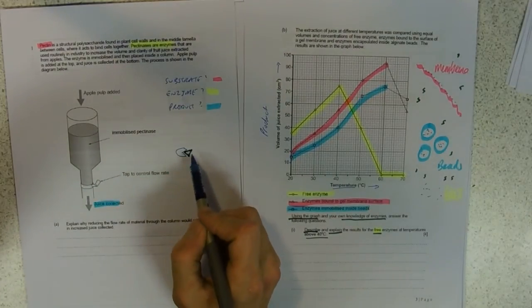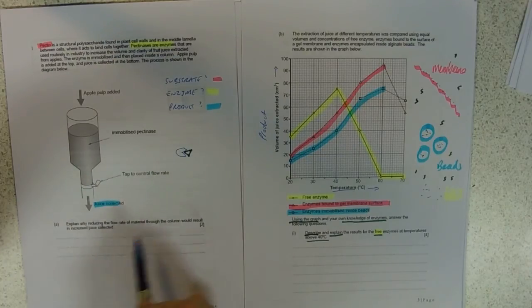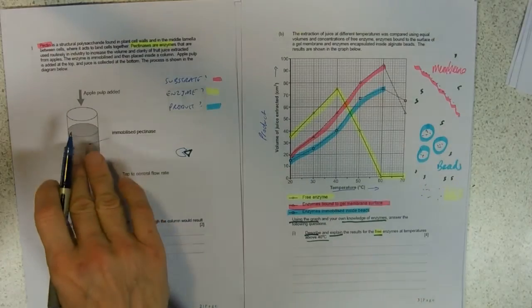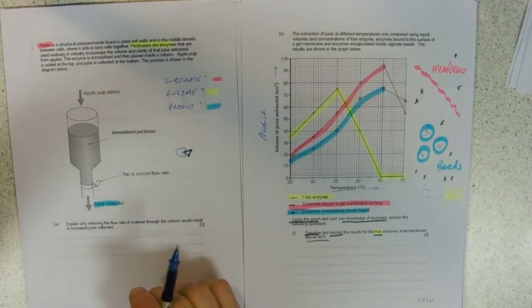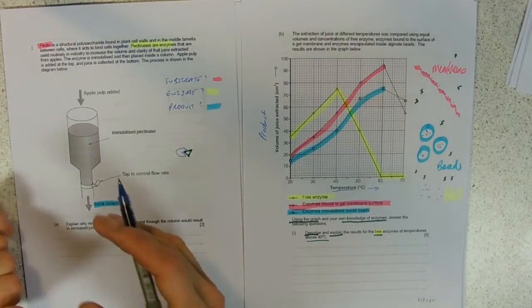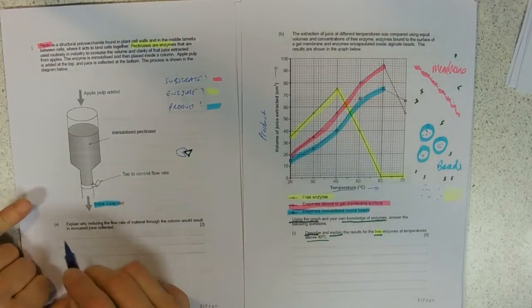And the substrates are diffusing and moving around and colliding with enzymes. And if the flow rate is lower, it has longer to do that. So it increases the time where enzymes and substrates can collide.